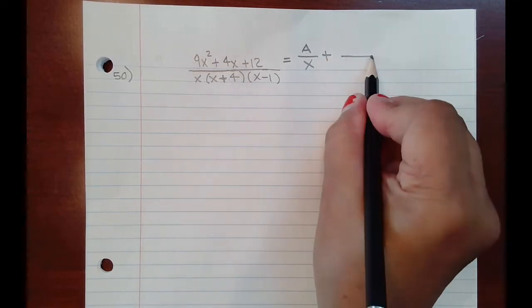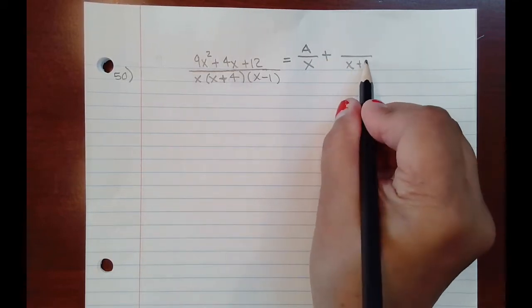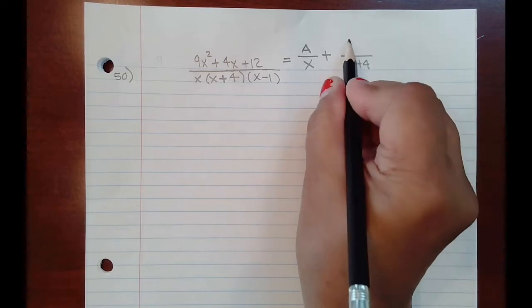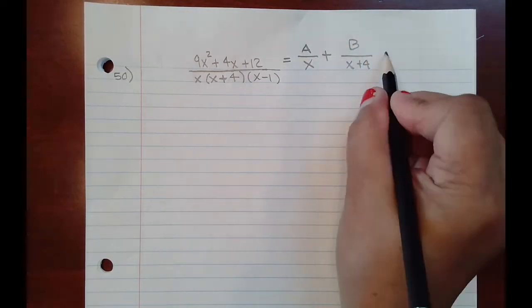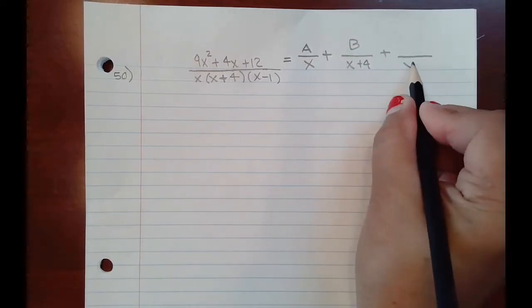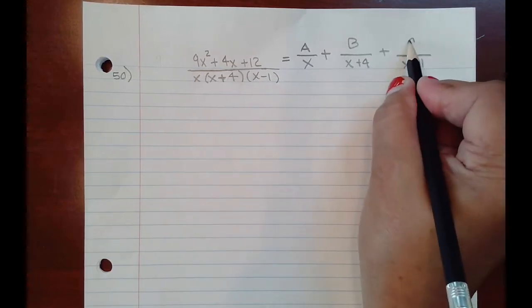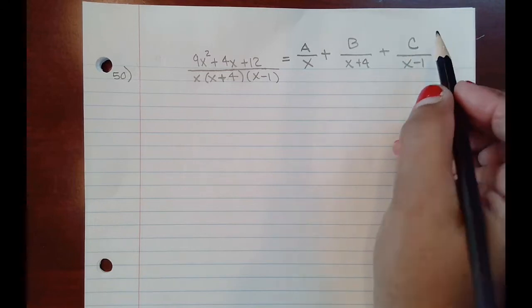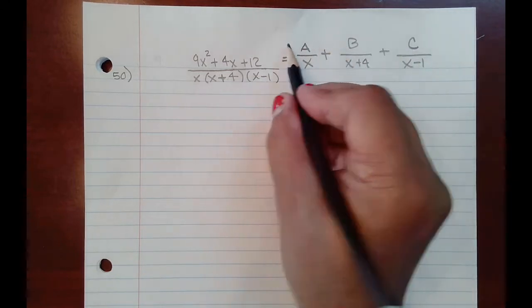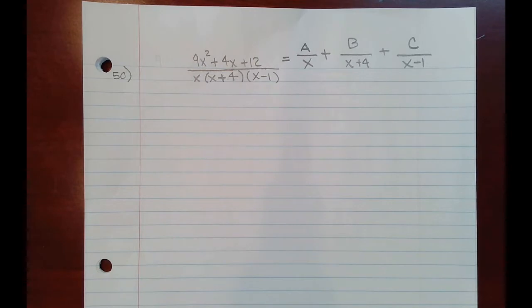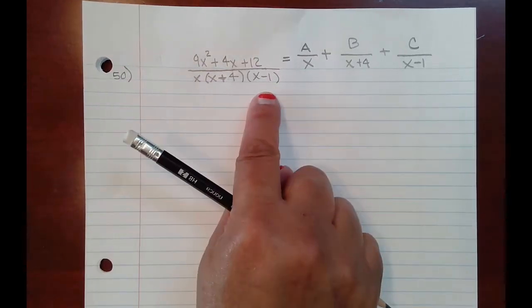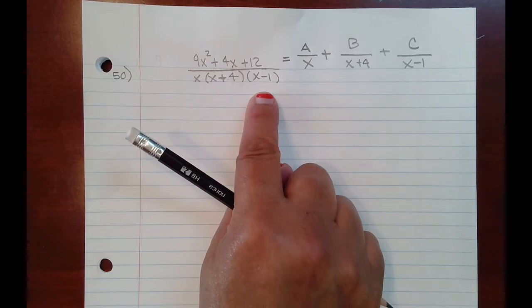This factor, x plus 4, also gets a constant as its numerator, but that constant has to be different than this one. And the factor x minus 1, since it's first degree, it gets assigned a constant as well, and that constant has to be different than these two. So now this time, we did get the little break that the bottom was factored already, but now we have to find A, B, and C.